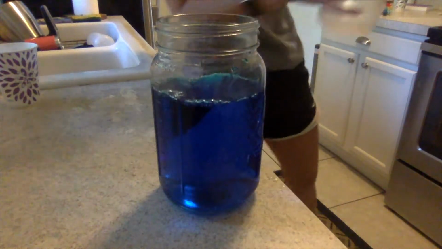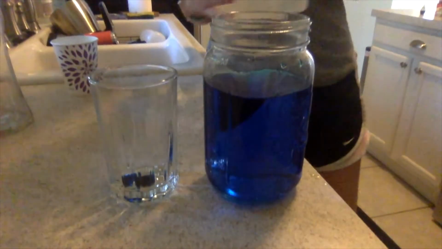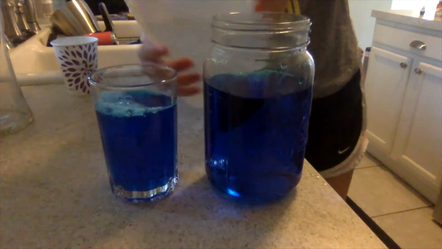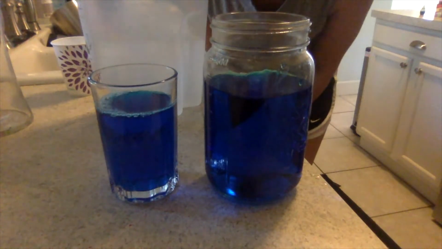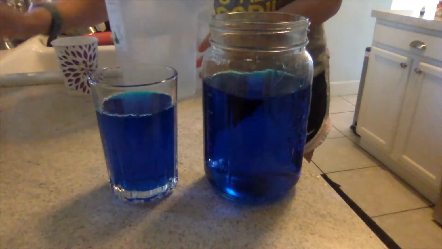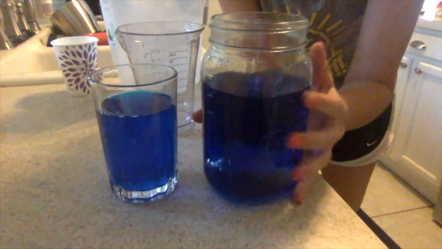That's holding a lot. Now let's see as I pour this one in here. It's blue too. Ooh, look, they look around the same, but this one's holding more. The reason why it's holding more is because it is bigger, is greater, all right?